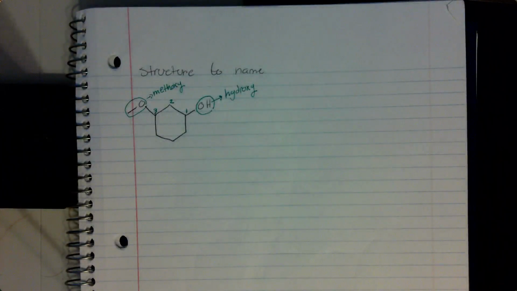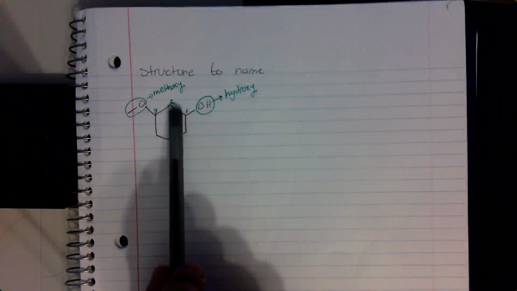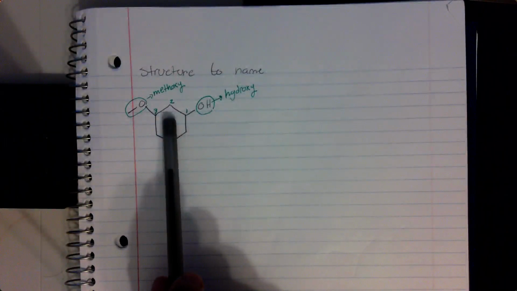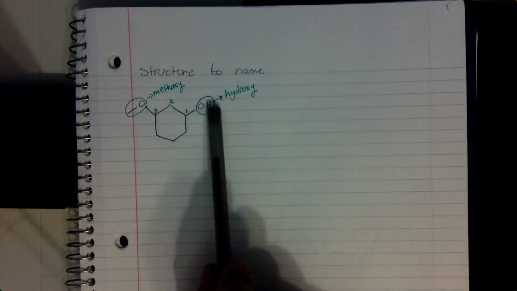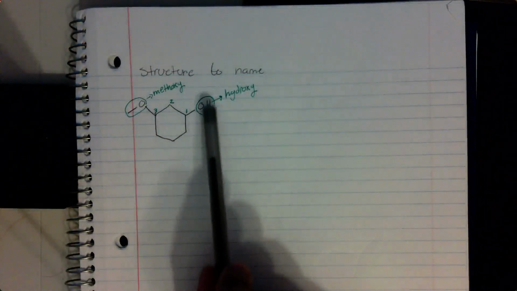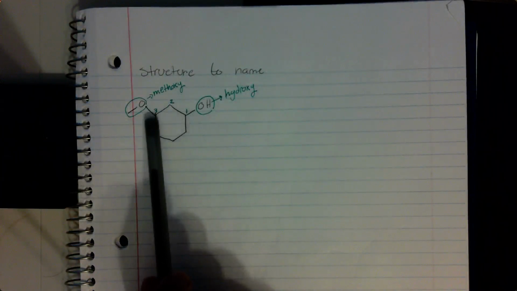So let's go ahead and put it all together. We know that cyclohexane is our parent chain, and in fact, we have a cyclohexanol. It's cyclohexane with the alcohol, so this is a cyclohexanol parent. And you can say that at the third carbon, we have our methoxy. So you can term this one 3-methoxy.